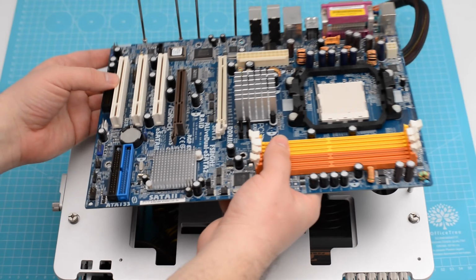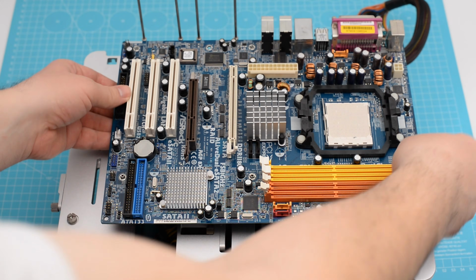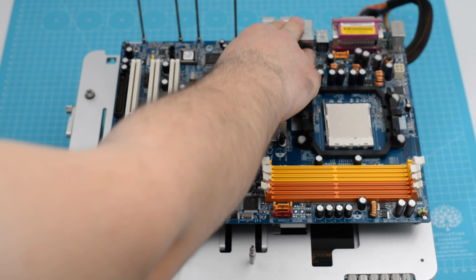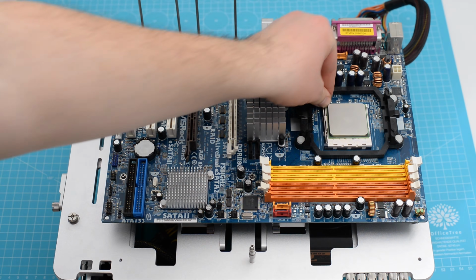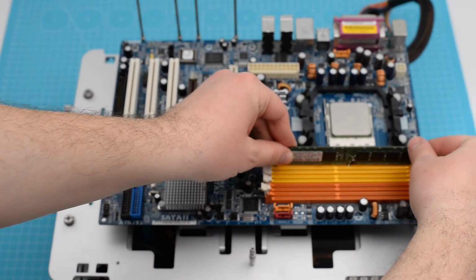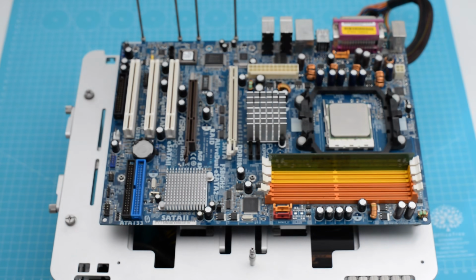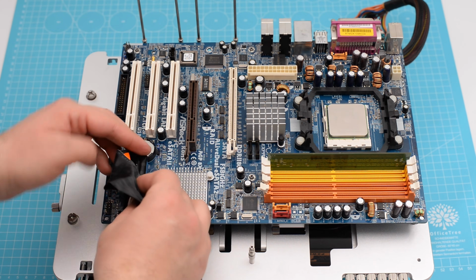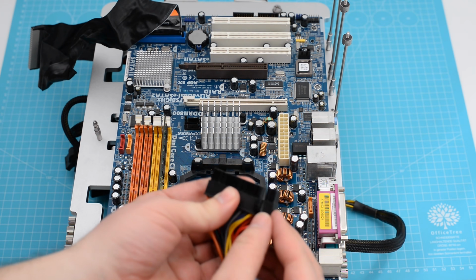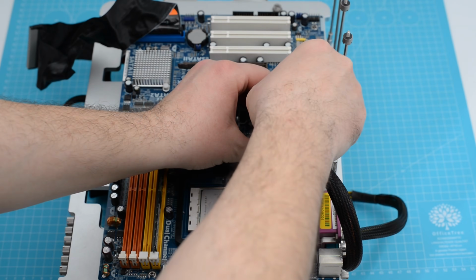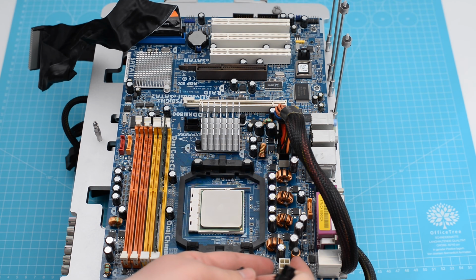Now let's assemble everything. We start with the CPU and move to the memory modules, and then the IDE connector. Next we add the power supply connectors, and then the CPU radiator that is pretty standard.